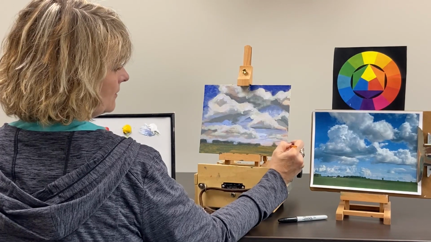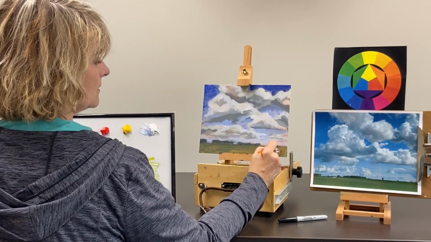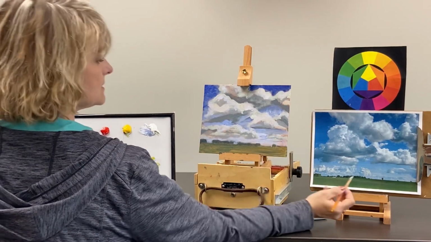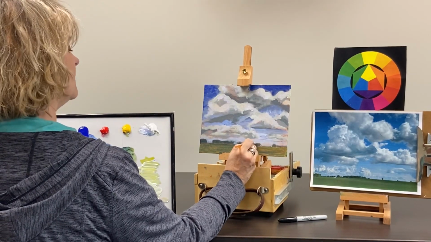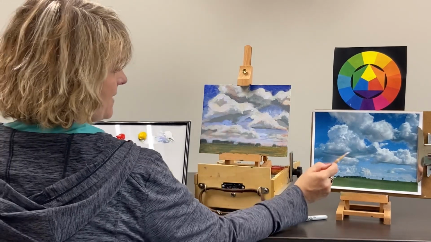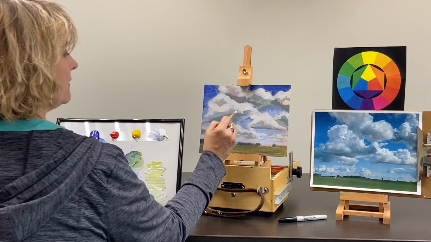Again, right here, that horizon line. Trees are very tiny. Look how tiny they are. Don't lose that. All right, this is still very massive, so I'm going to go in with some more clouds, maybe a little of that pink.